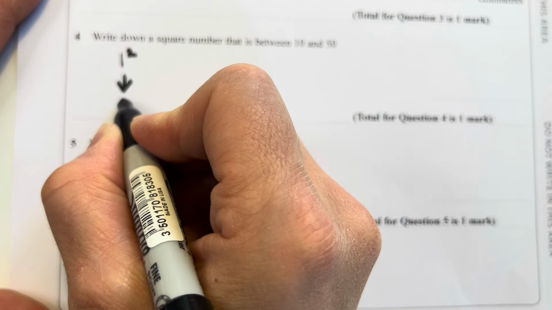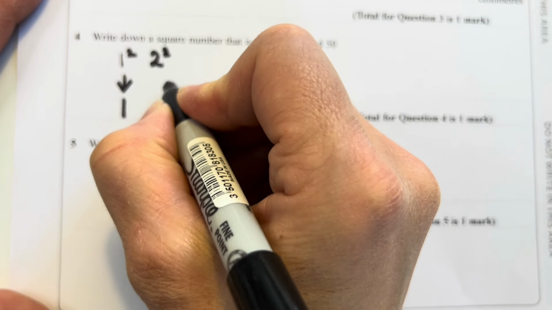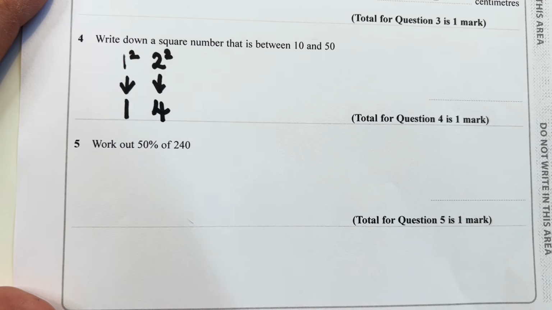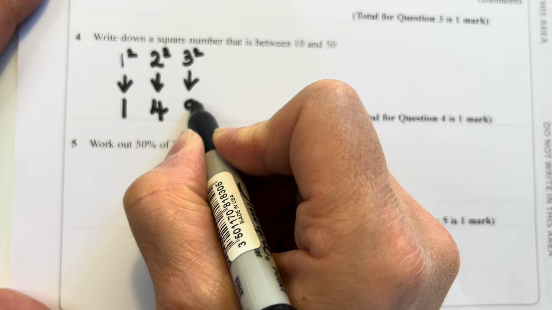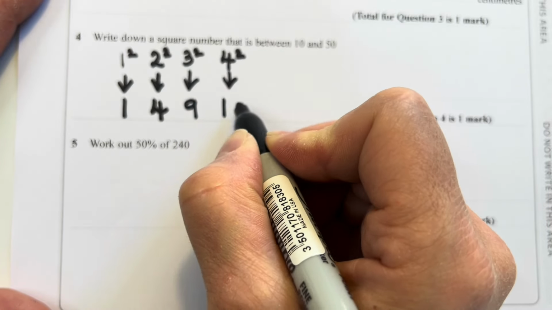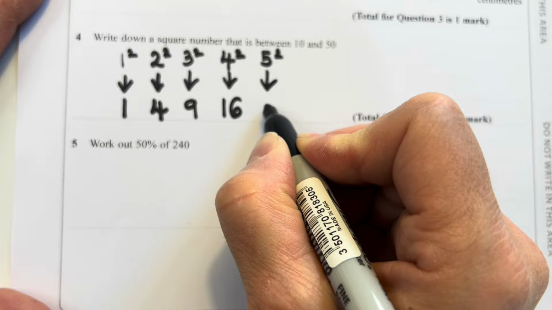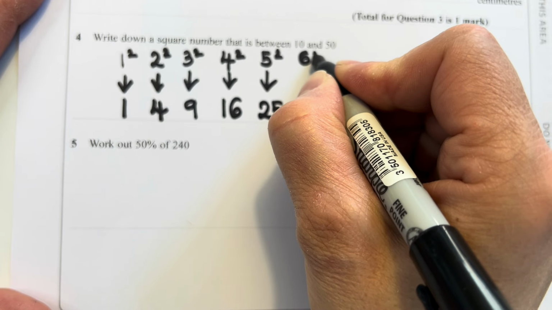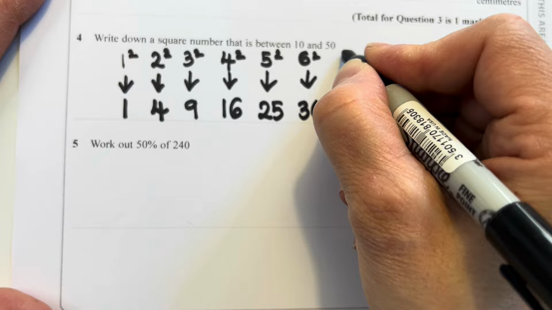So 1 squared will give us the square number of 1. 2 squared will give us the square number of 4. 3 squared gives us 9. 4 squared gives us 16. 5 squared gives us 25. 6 squared gives us 36.